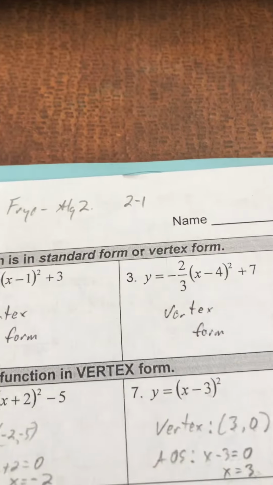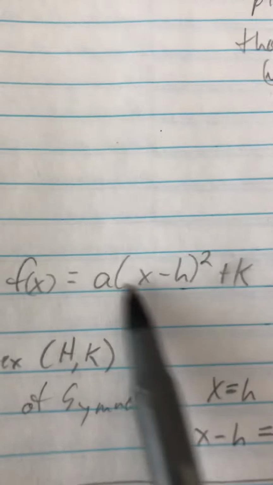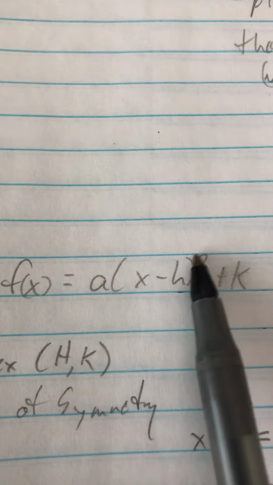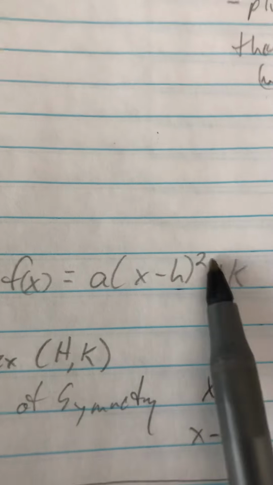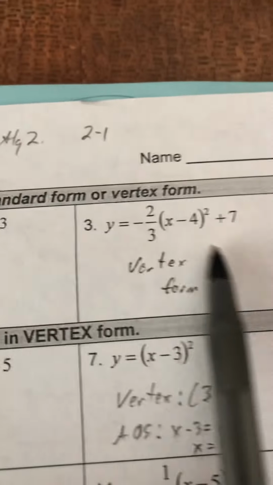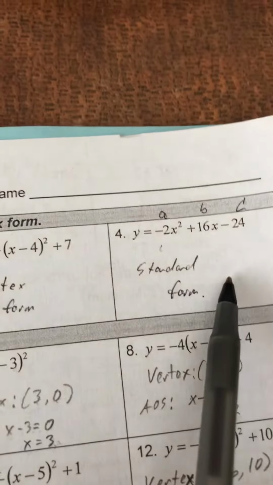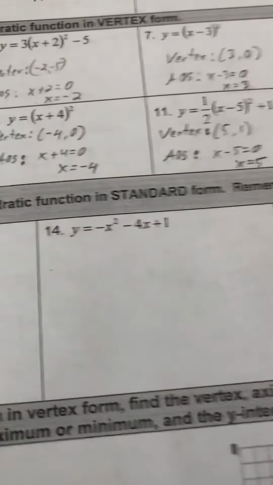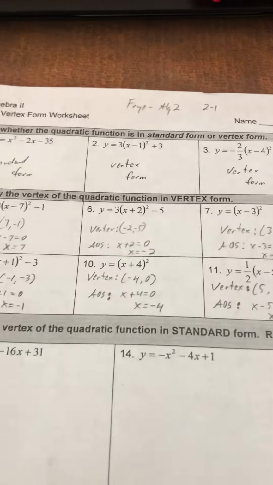Let me look back in right here. When it's like this, A, and then you have X minus H in parentheses squared, okay? There might not be a K there, but it looks like this. You have the parentheses, so notice the parentheses, that's vertex form. That's how you know the difference. So standard form and vertex form. And then these, 13, 14, and 15, we did in class, most of them.